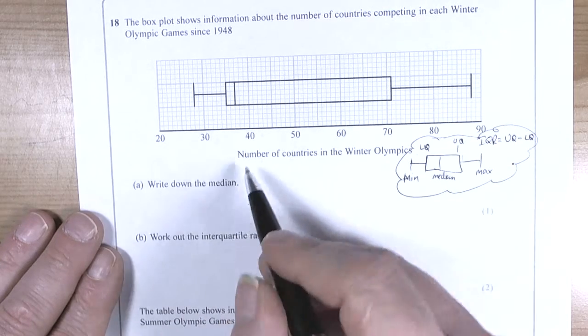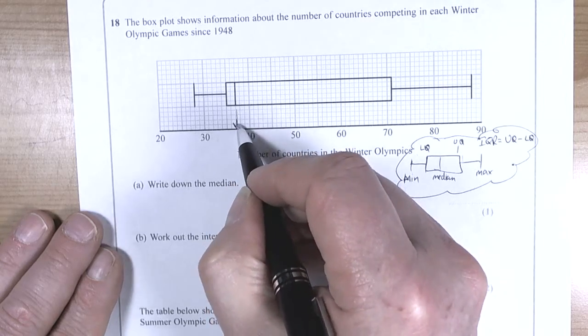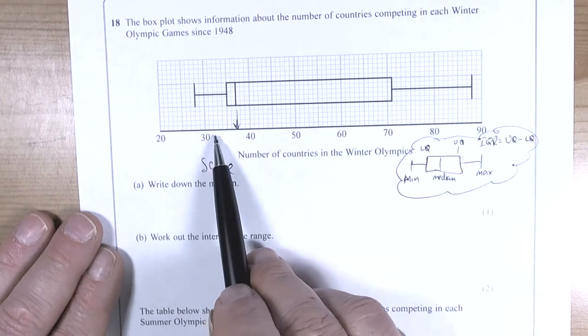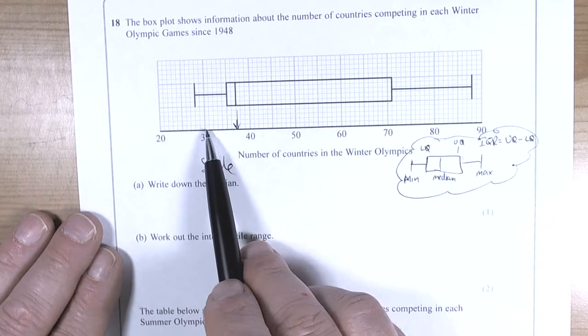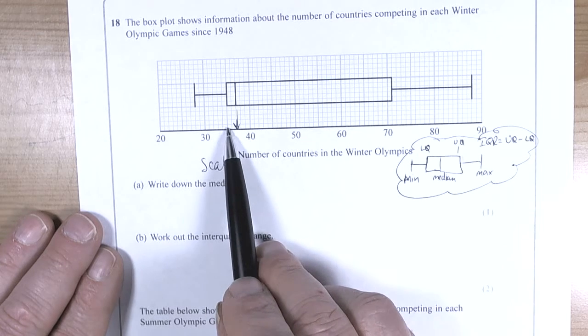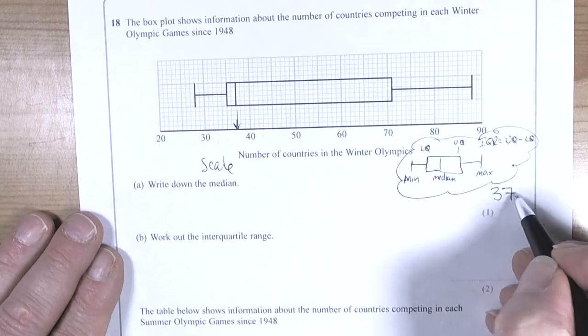So let's see, write down the median. Well, the median is the line that's inside the box, so the median value is going to be here. We should always be thinking about scale, so be careful of scale. On this particular question, they're telling us that each little square is worth 1. So this is going to be 35, 36, 37. So the median is going to be 37.